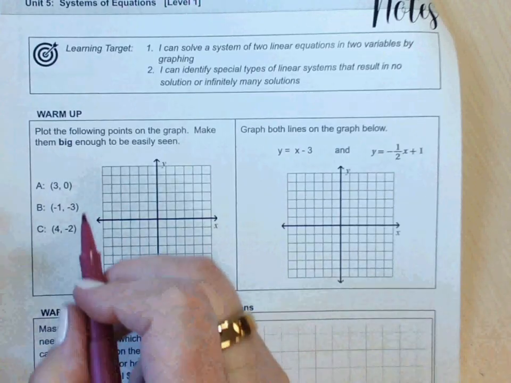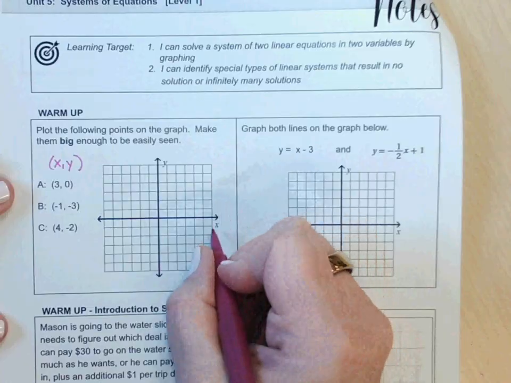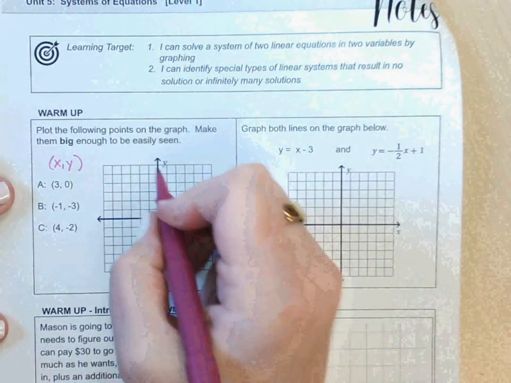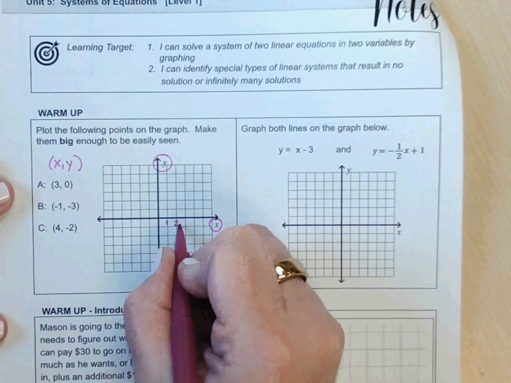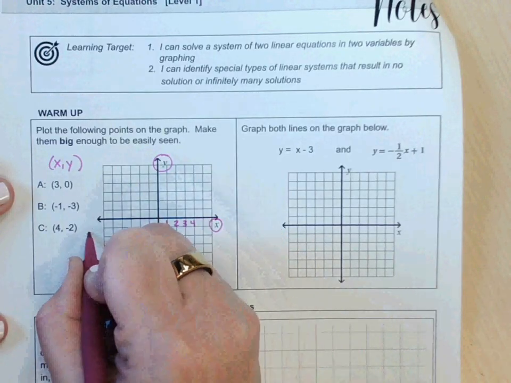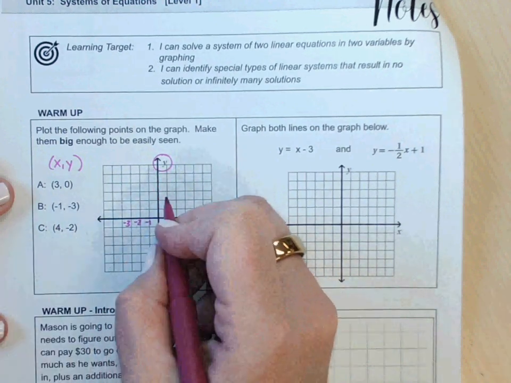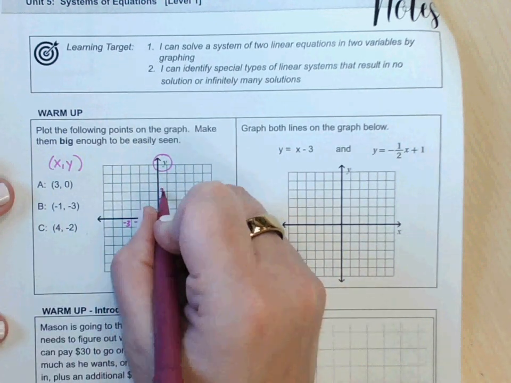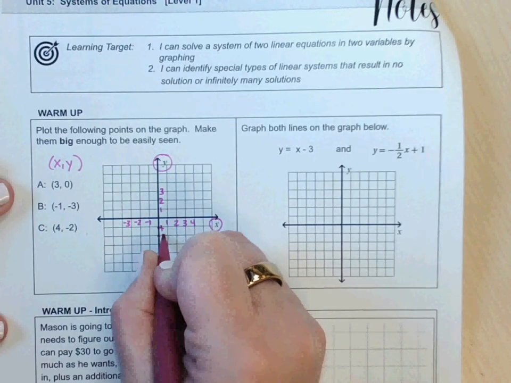So we know that a coordinate is x comma y. The axes have been labeled for us. I know that over here we're at positive 1, 2, 3, 4. If I go in the opposite direction, it's negative. Going up on the y is positive, going down on the y is negative. Negative 1, negative 2, negative 3.